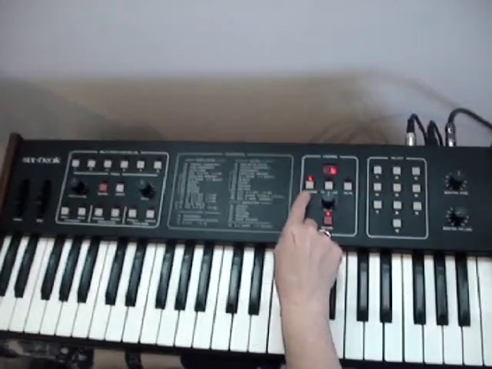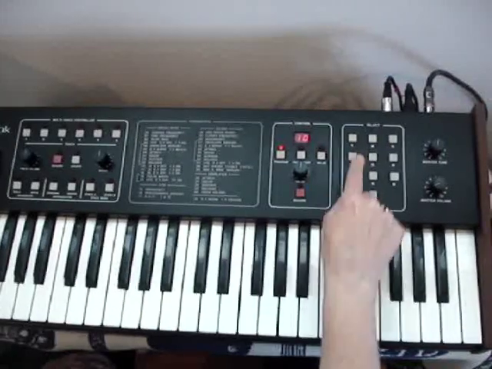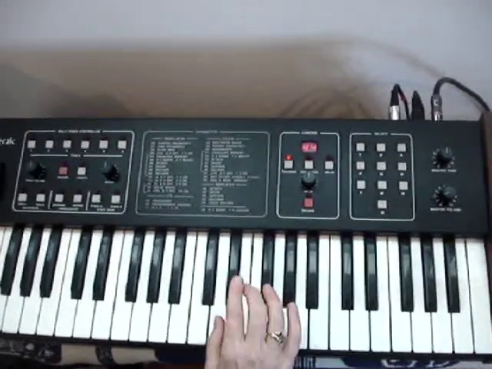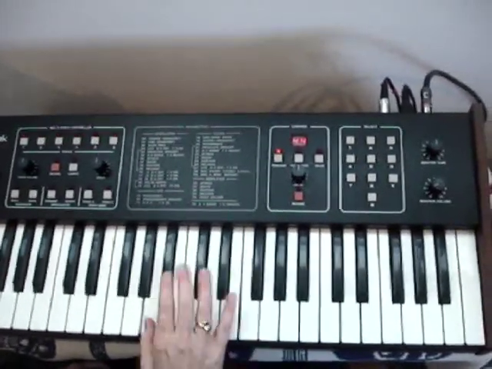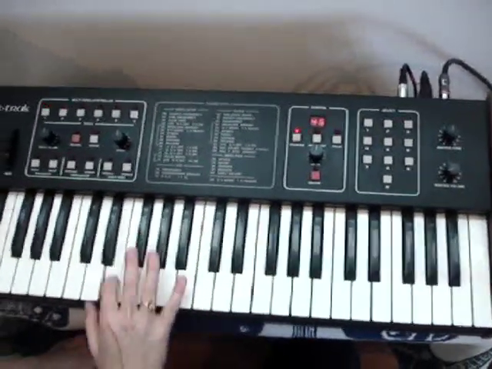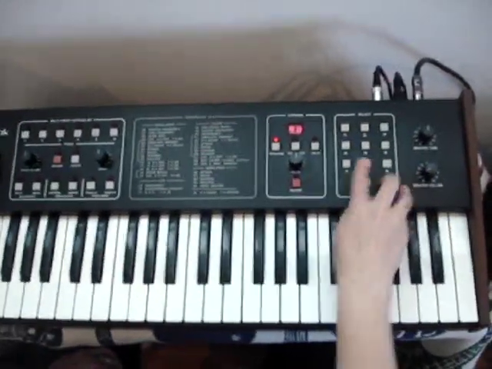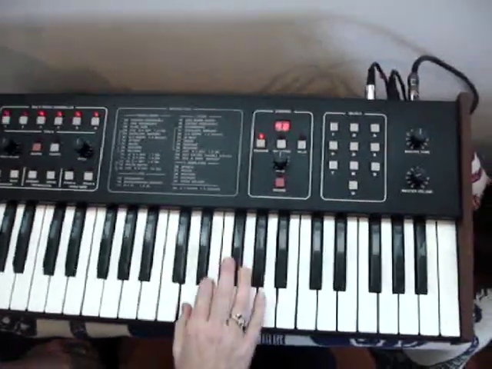I'm going to start right here in the program section, program controls. So you simply choose program and select your number, and that changes. And so on. So that's how you change your programs.